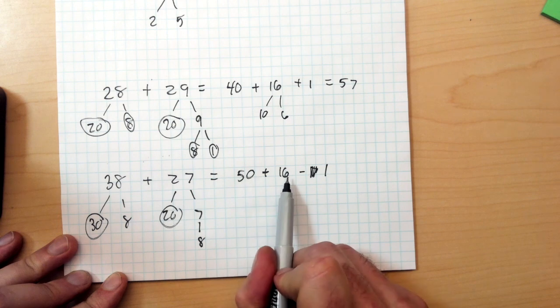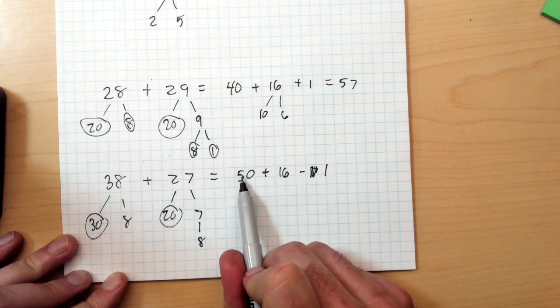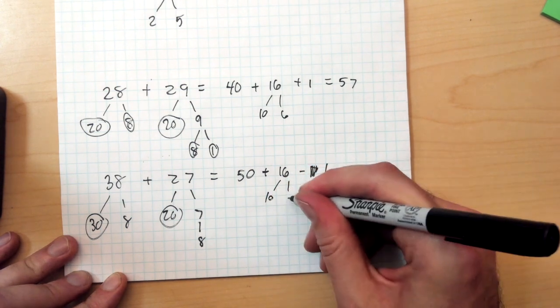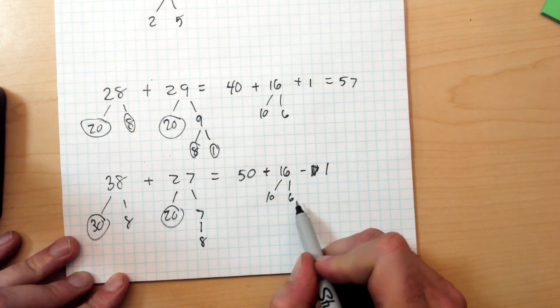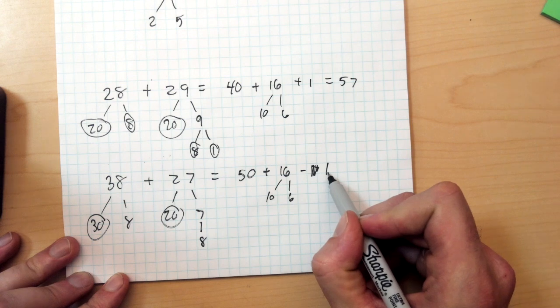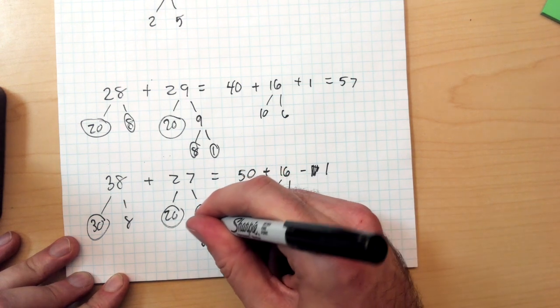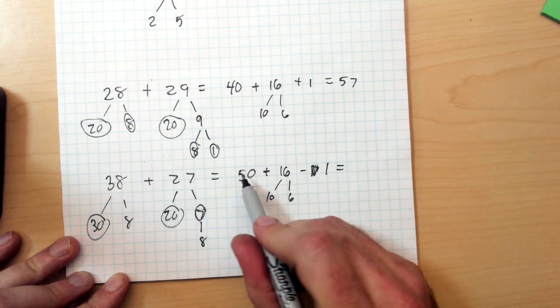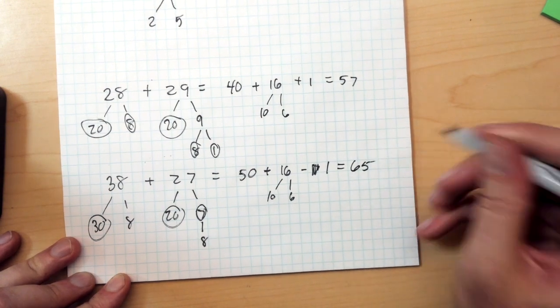So 50 plus 16 is, oh, what is that? 50 plus 16. See, I'm even going to do it in my own brain just to make sure. So that's 10 and 6. 50 plus 10 is 60, plus 6 more is 66, but I did one too many when I did this thing down here. So that is 65.